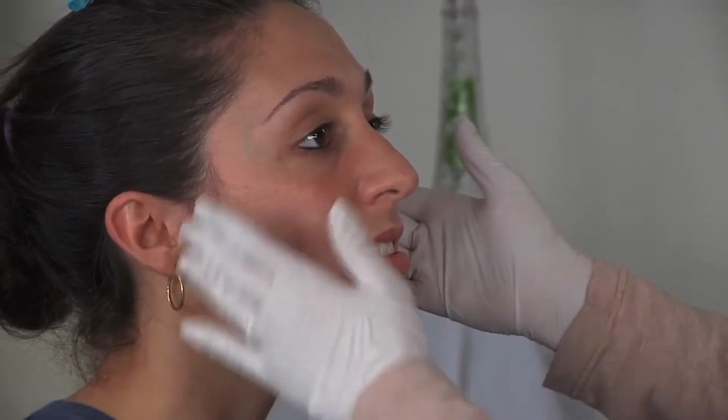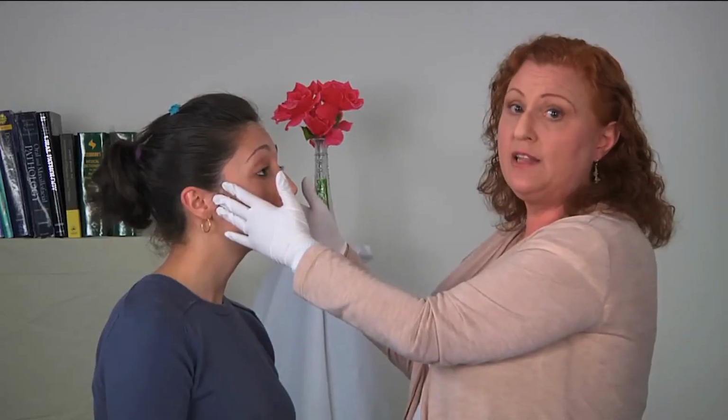And essentially, if you do not have pain, there's no reason, even if you have crunching, to go in and have anything done to change your occlusion, to change your bite. Even a night guard might not be necessary.